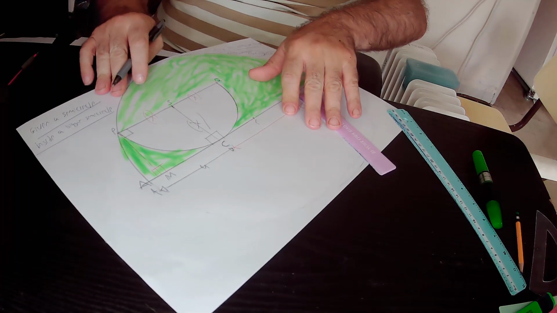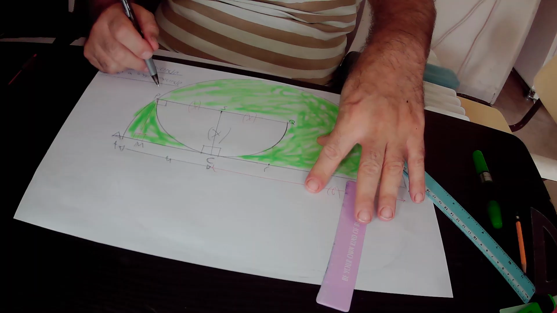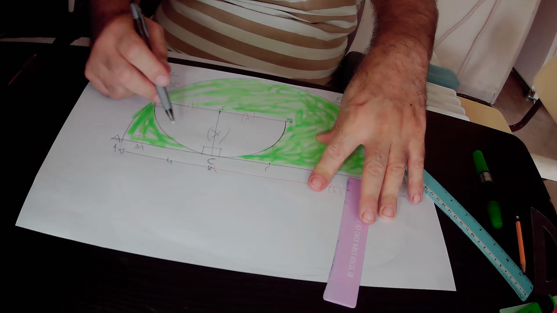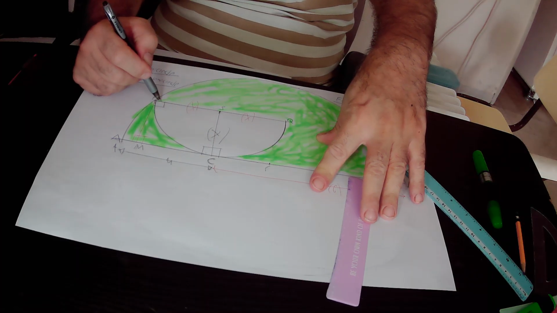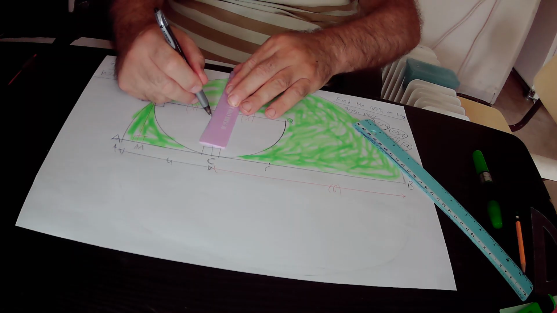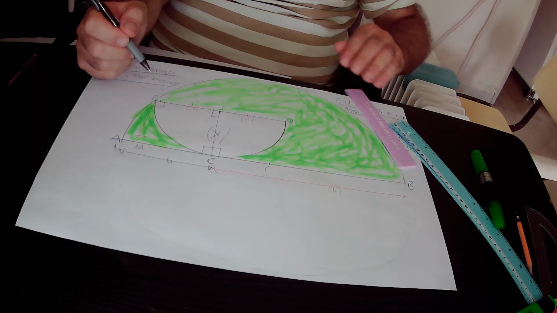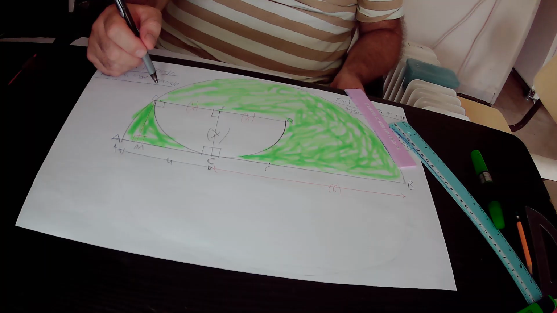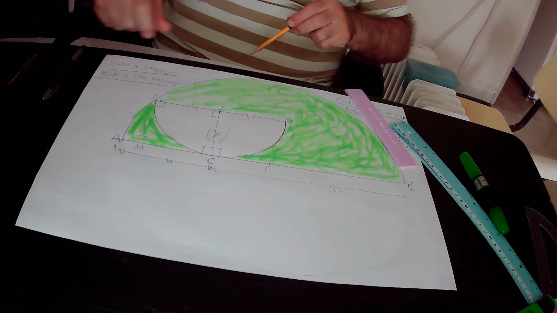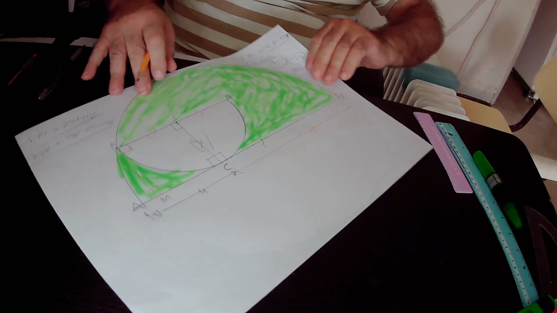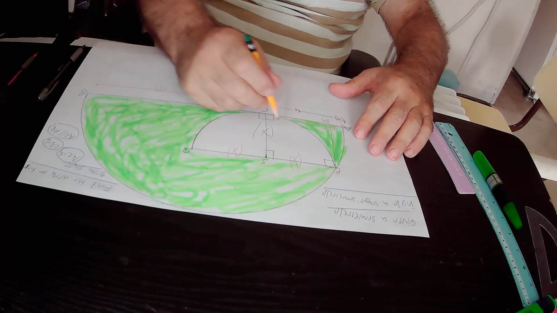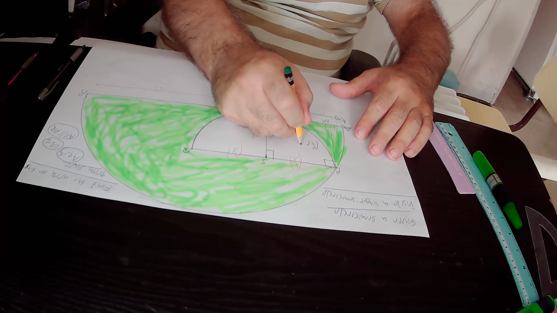So in total, in this small quadrangle PSCM, we have 1, 2, 3 angles. Therefore, this fourth angle must be equal to 90 degrees in its size. So quadrangle PSMC has 4 right angles. Therefore, it is a rectangle. So as you know, the small quadrangle PSMC is a rectangle because it has 4 right angles.